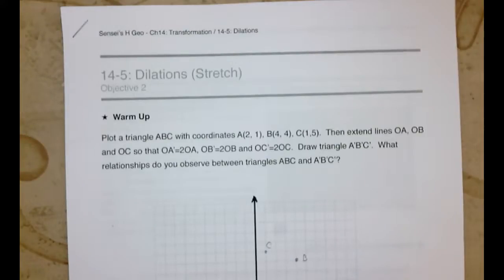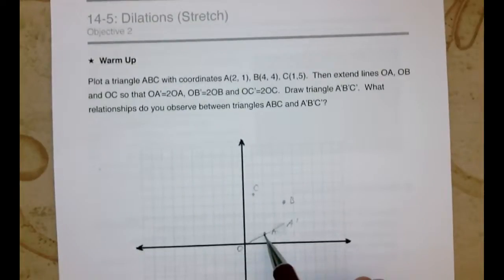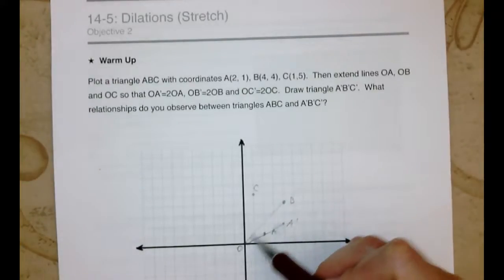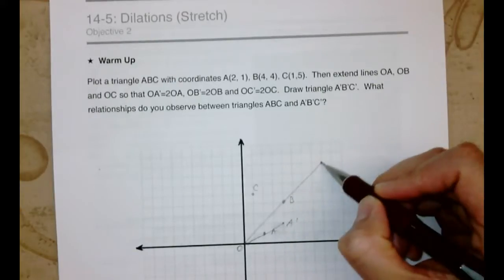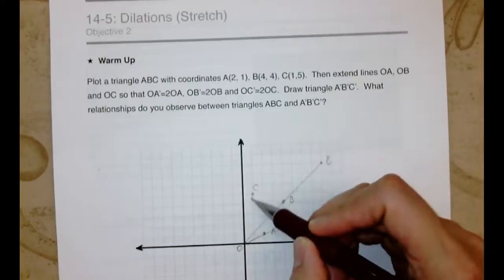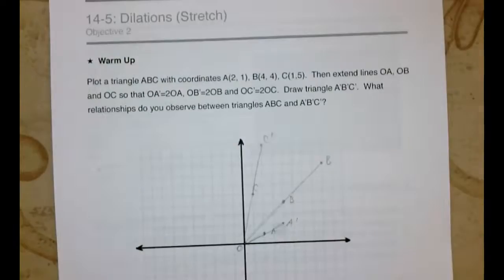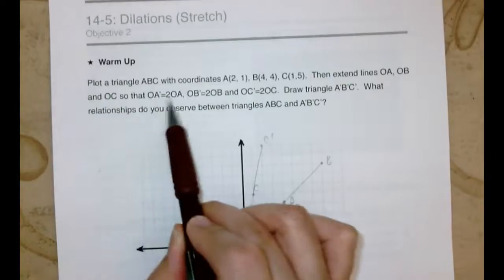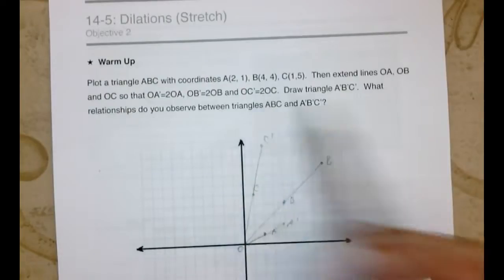So right here, A'. Okay, so OA' is 2 OA. Sorry, you couldn't see. All right, so OA times 2 is OA'. So here is OB. So I'm going 4 by 4. This is B'. And here is OC. So you're going to go, this is C'. Okay, so these are all true: OA' is 2OA, OB' is 2OB, and OC' is 2OC.